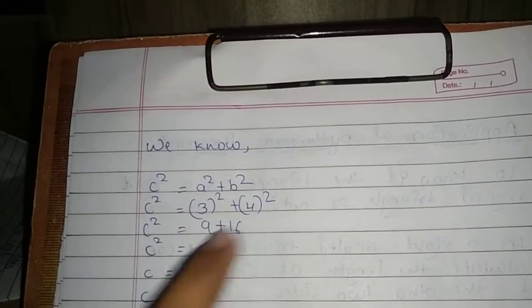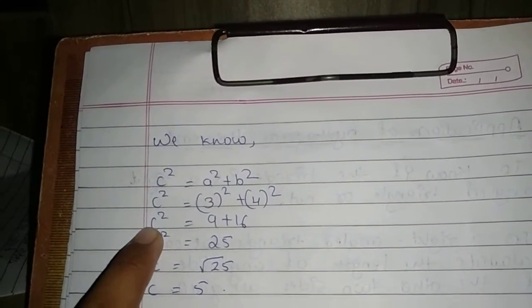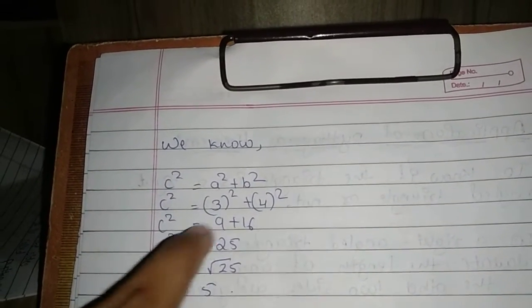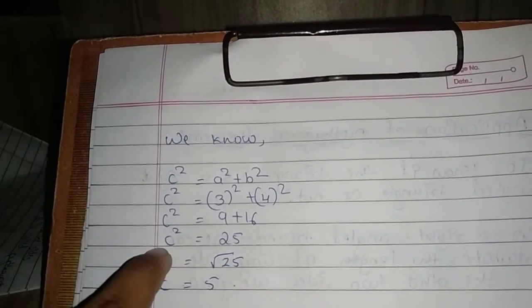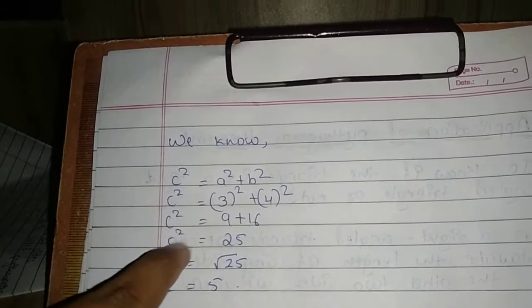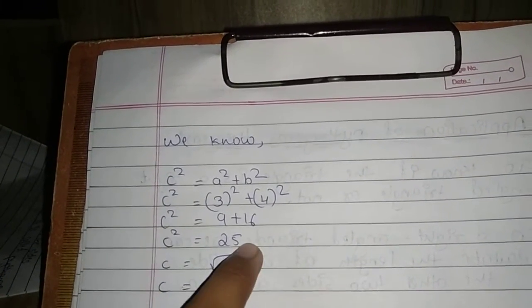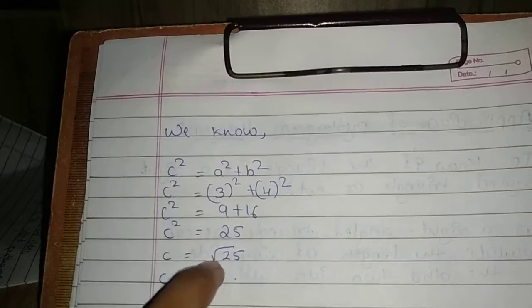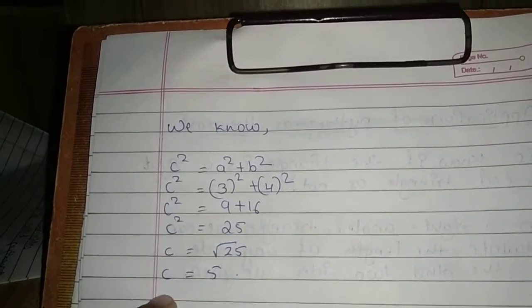In that formula they have given the squares, so write the squares. C square, then 3 square is 9 and 4 square is 16. Add these, you will get 25. So C square equals 25, and if this square is shifted to the other side, it becomes the root value. The root value of 25 is 5. So C value is also 5.